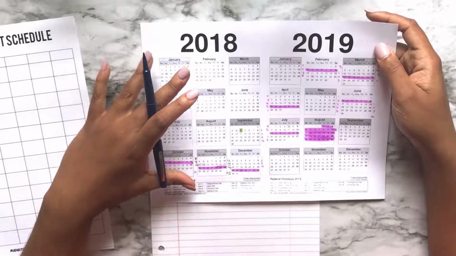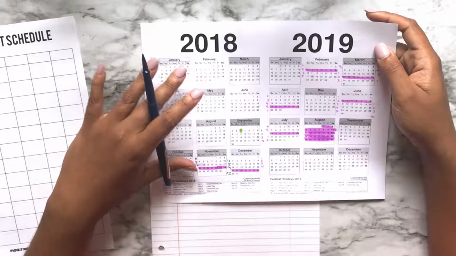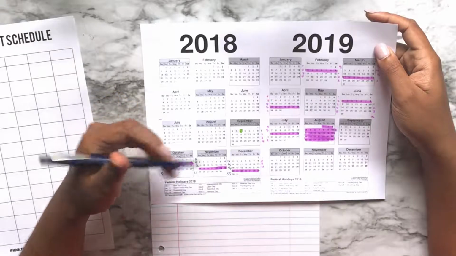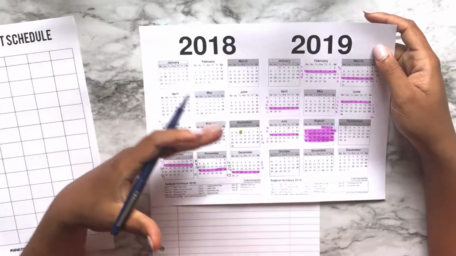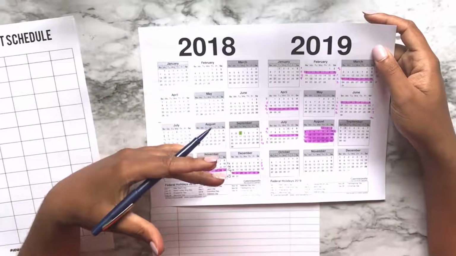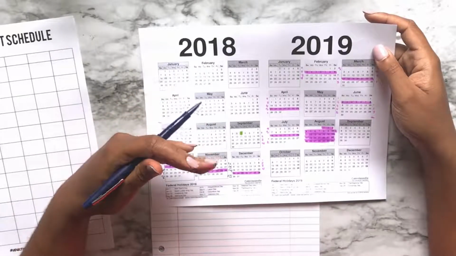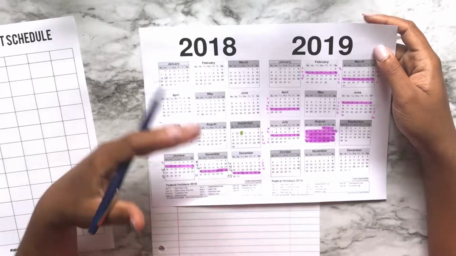This is more so towards deep planning, which we'll get into, but it really does help to give you some sort of general idea of where you should be in a particular curriculum at a particular time.